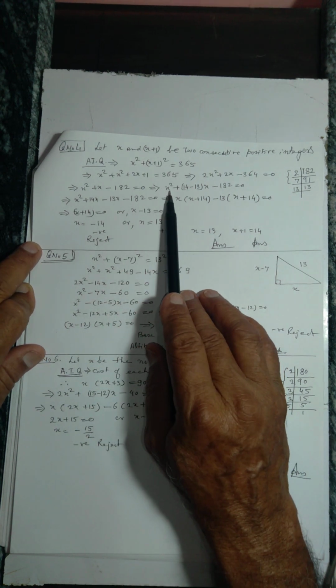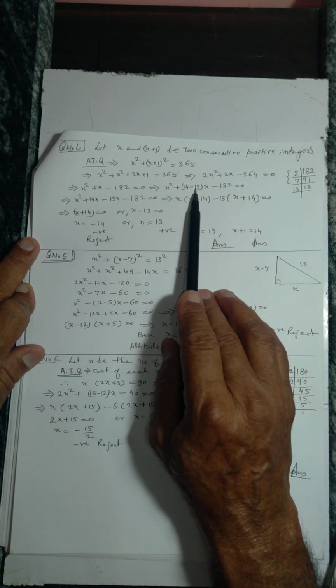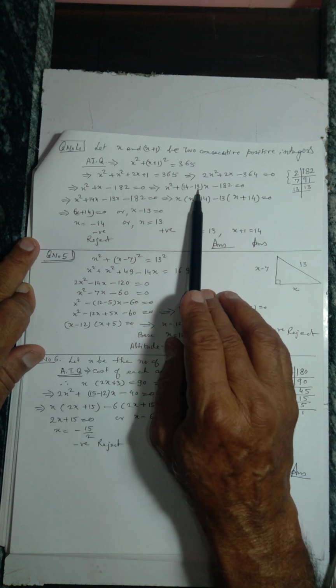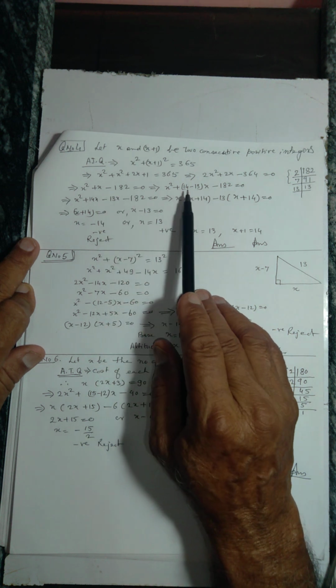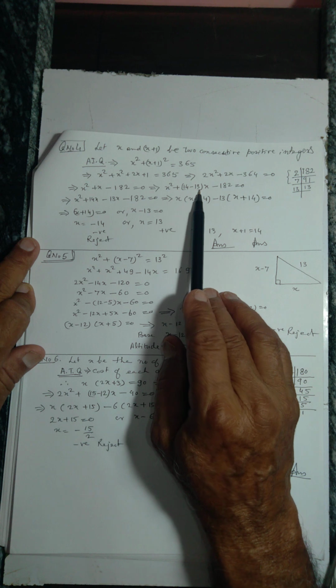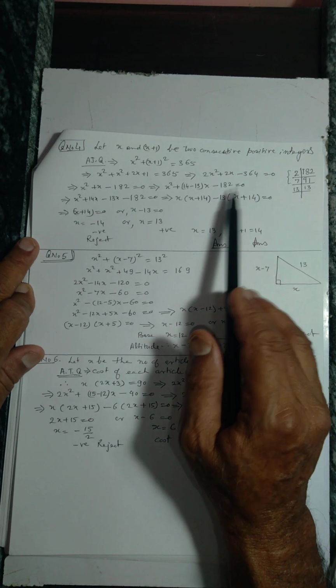So x square plus 14 minus 13, 14 minus 13, you will get 1. You see, we have to get 1 here. So 14 minus 13, and if you multiply this 14 into 13, again you will get 182.